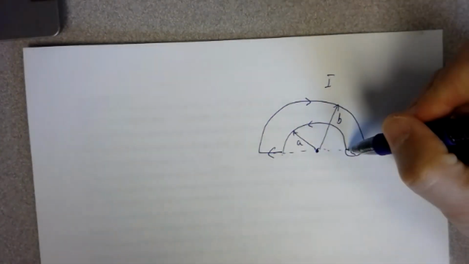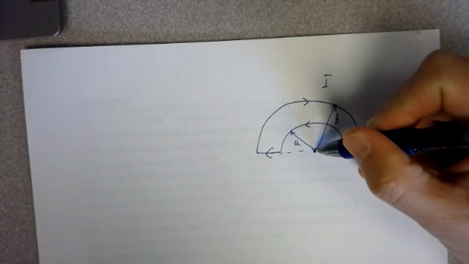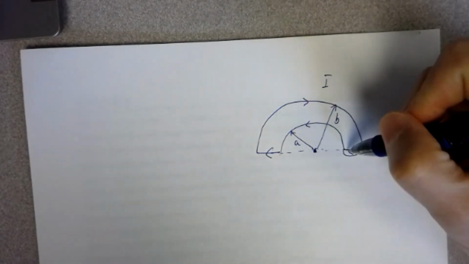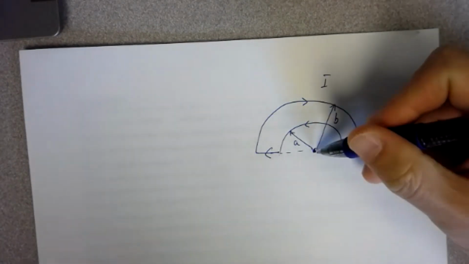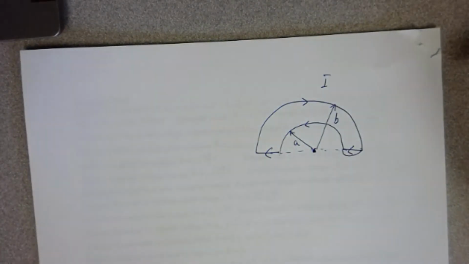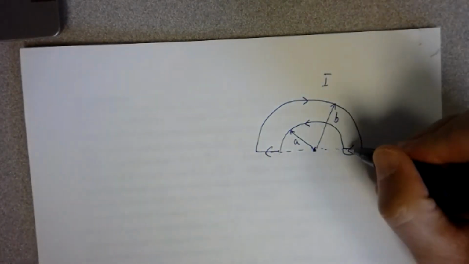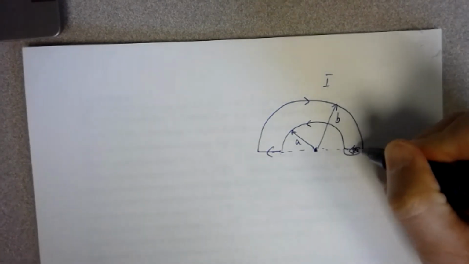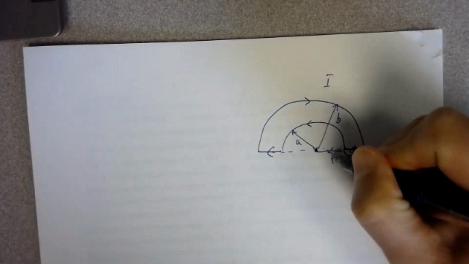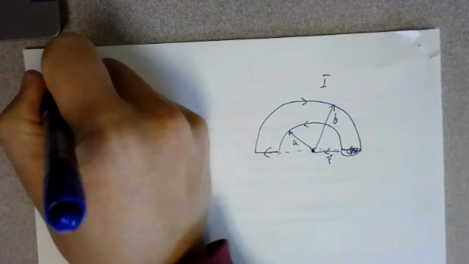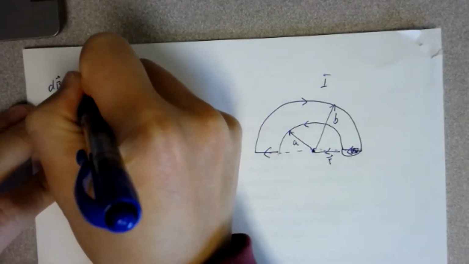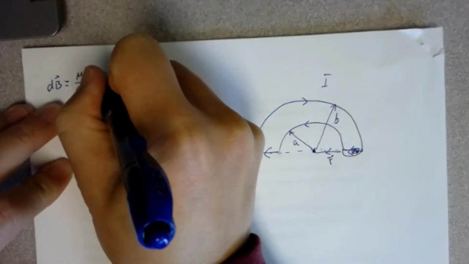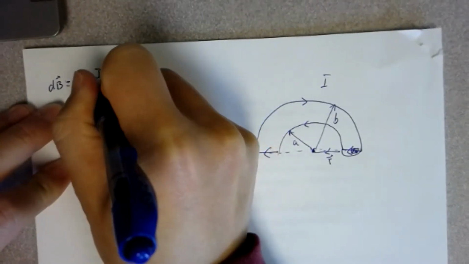For this straight wire, if you extend it, it will go through that point. So the perpendicular distance from this point to the wire is going to be 0. Or if you look at the small dl at this portion over here, and this is the direction of r, then dB equals mu naught over 4 pi, according to Biot-Savart's law, I dl cross r unit vector over r squared.